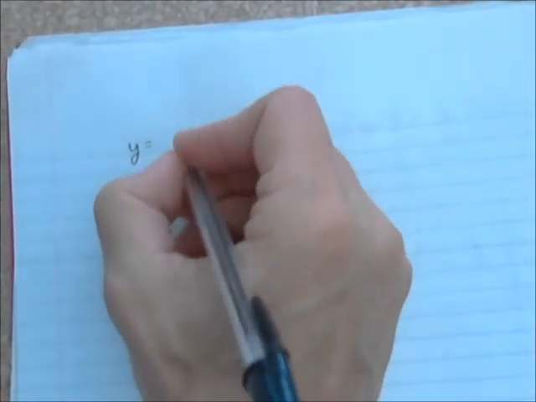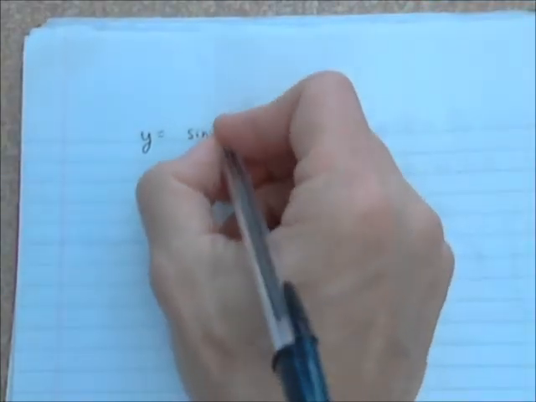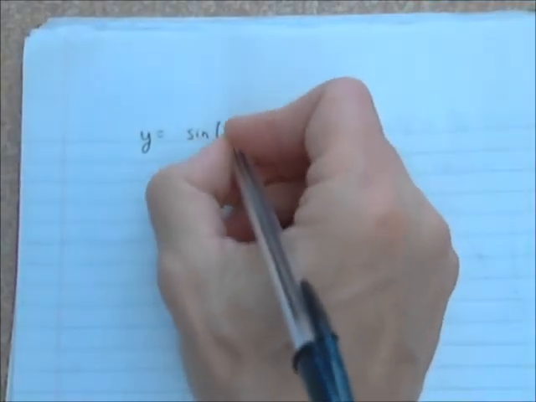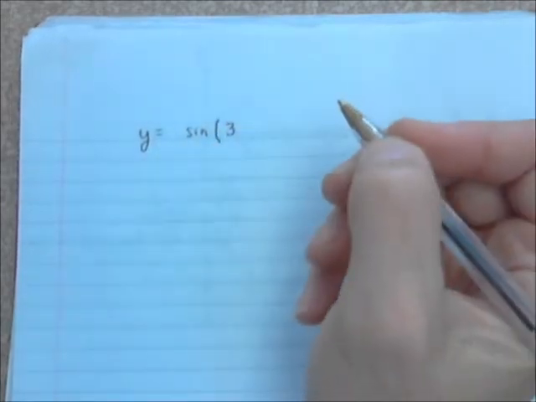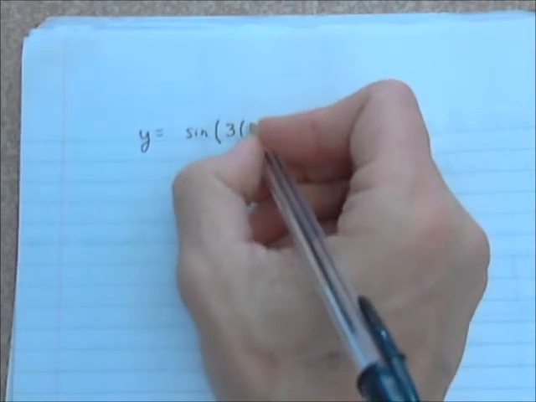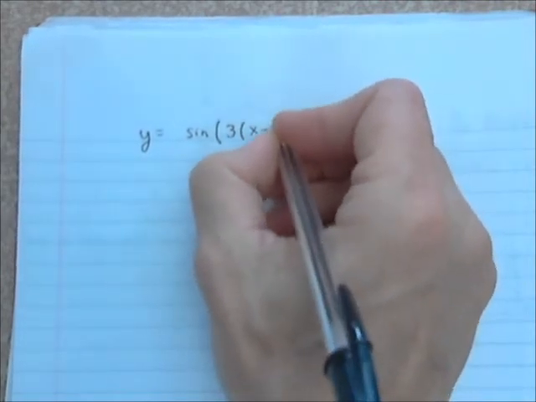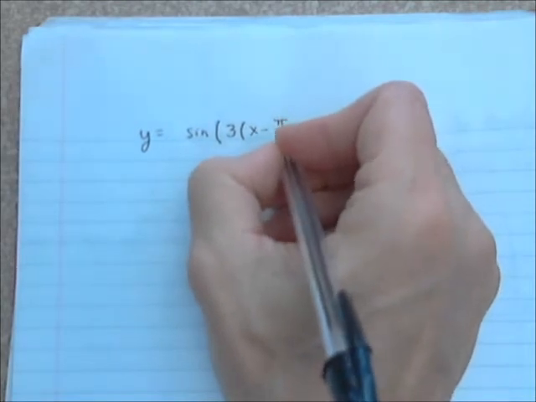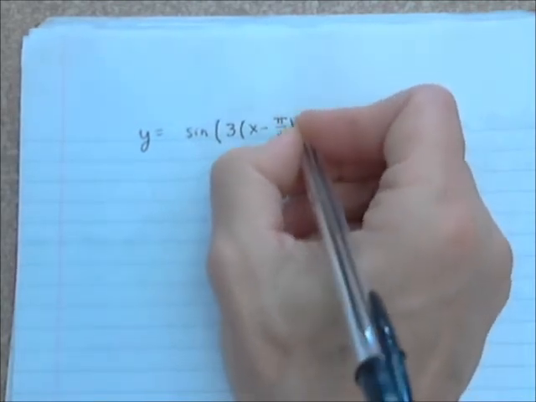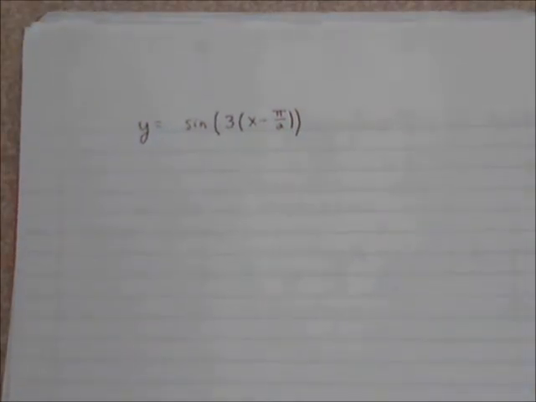We will graph y is equal to sine. And now watch these sets of parentheses. You're going to open up one set of parentheses and put the b value in. I'll have a b value of 3. Then open up another set of parentheses and have x minus the c value, I'll give you pi over 2. This is going to make the math a little bit tricky, but I think you can handle it if you just remember your fractions.